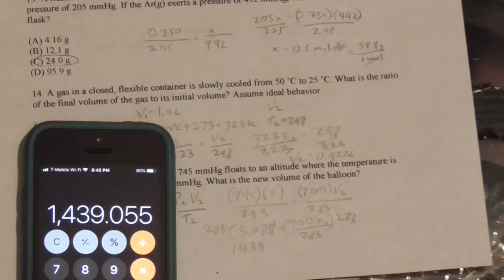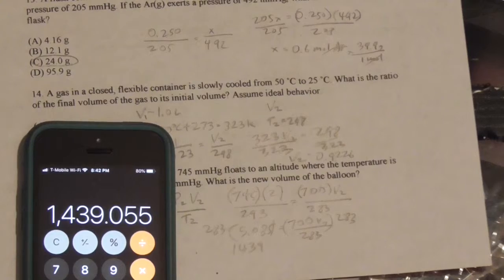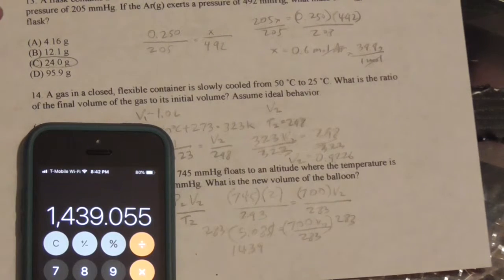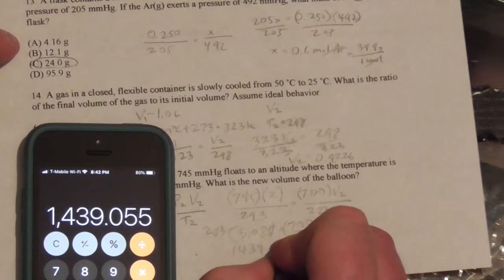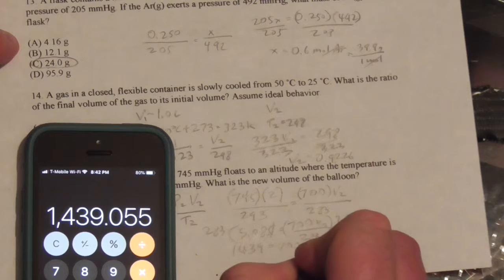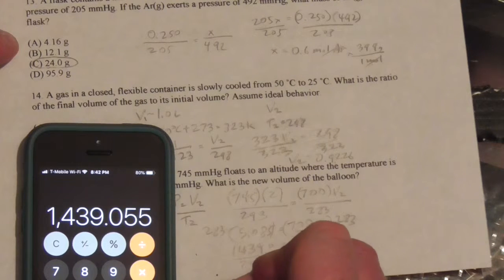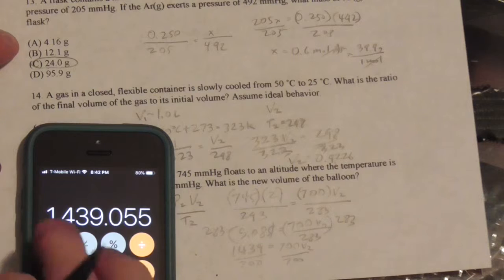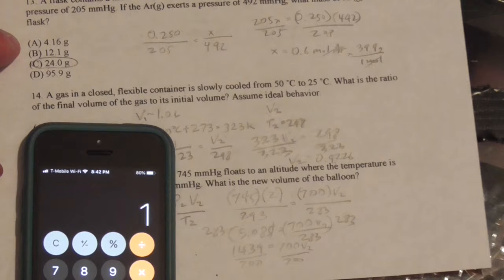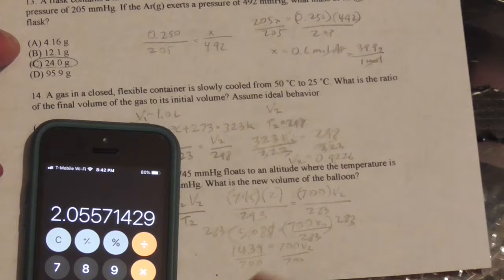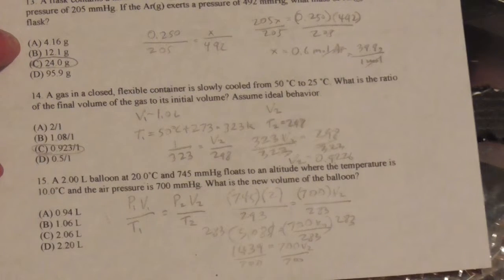1,439. Am I still on the screen here? Yes. 1,439 equals 700 V2, so I divide 1439 by 700. So my volume has gone up a small amount, but not a tremendous amount.